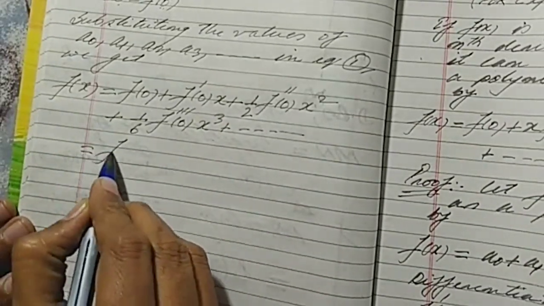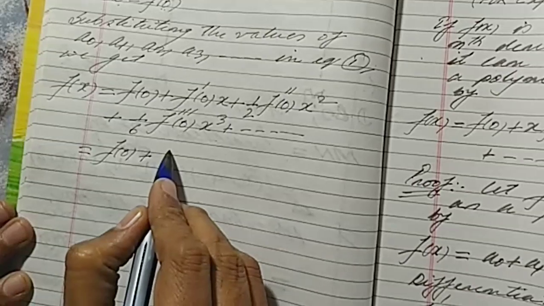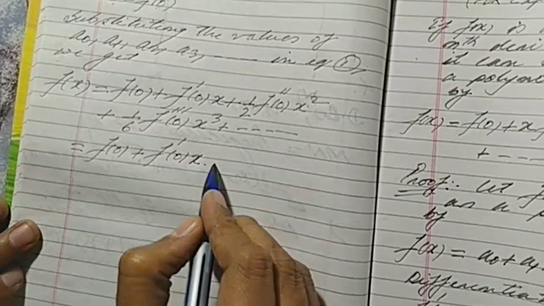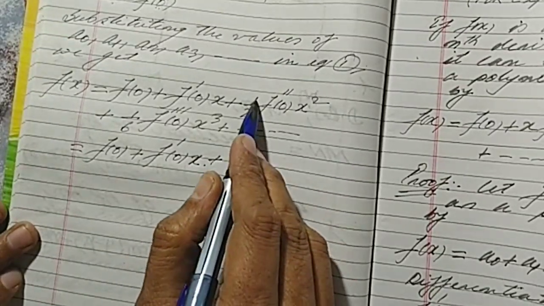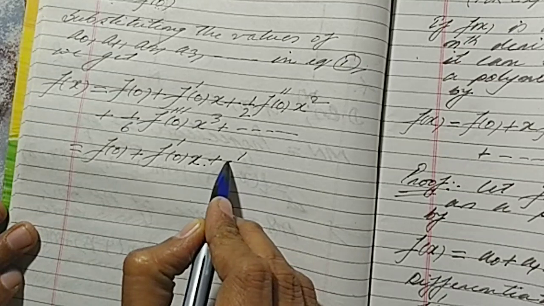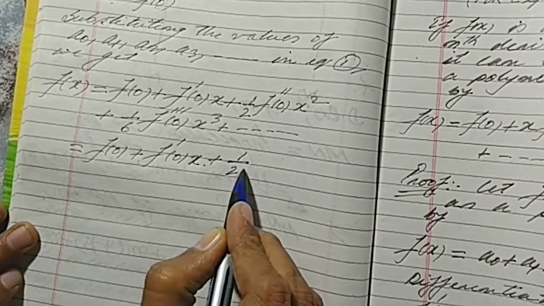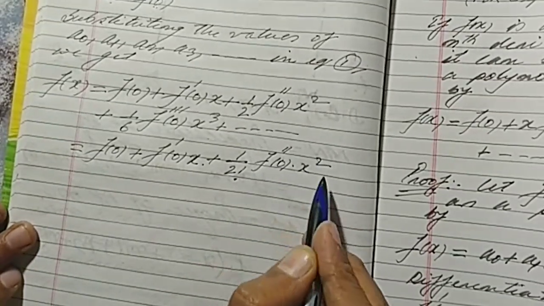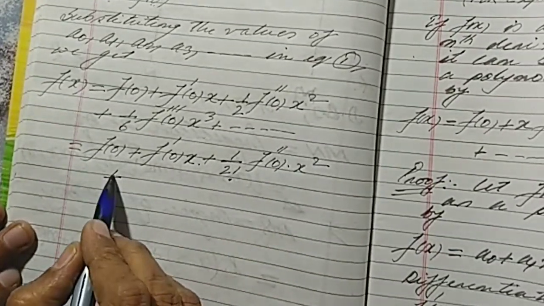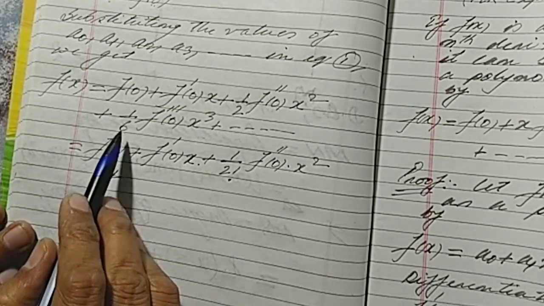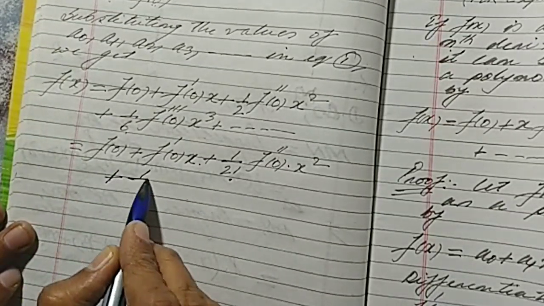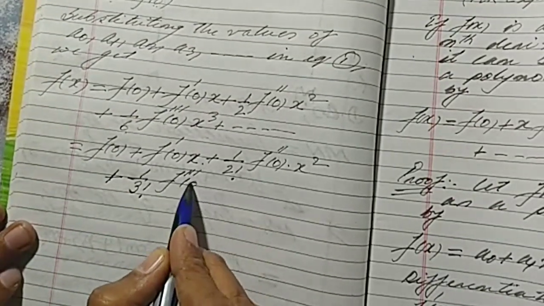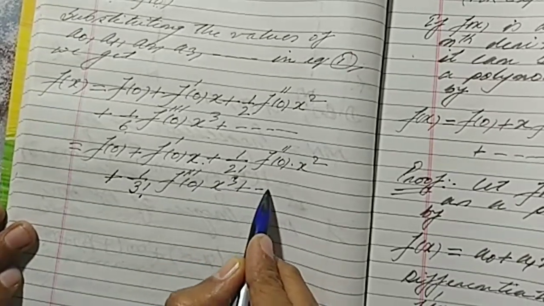Now if we observe, f naught as it is and f dash naught x and plus, as we know, factorial 2 is 2, so 1 upon 2 may be written as 1 upon factorial 2 f double dash naught into x square, and factorial 3 is equal to 6, so 6 may be written as factorial 3, so we may write it as 1 upon factorial 3 f triple dash naught x cube plus so on.